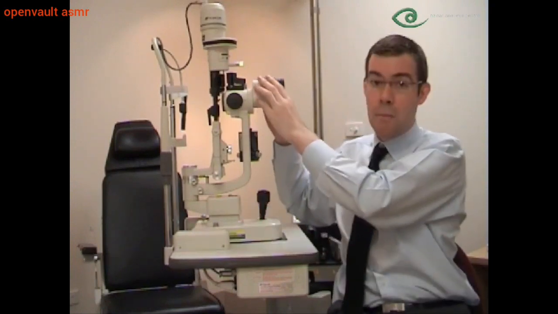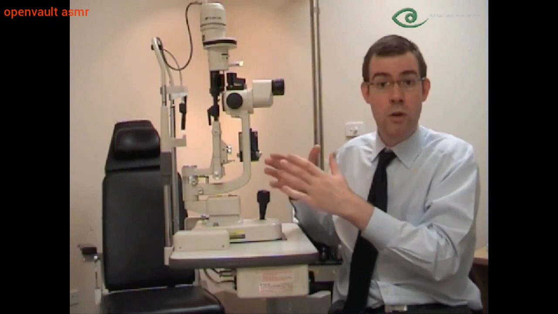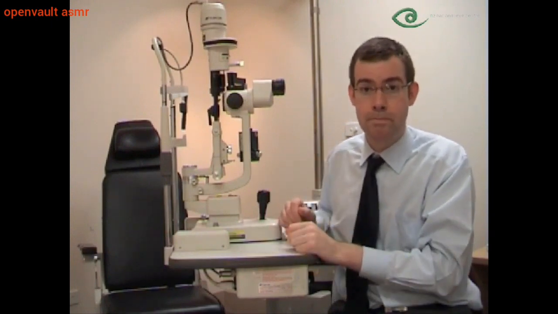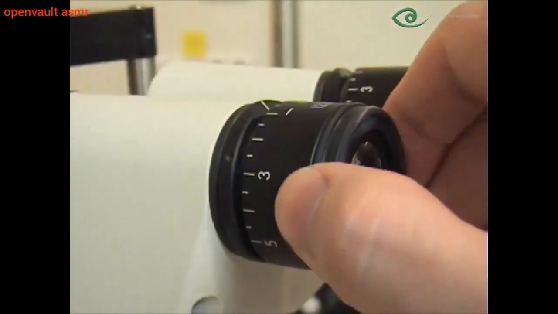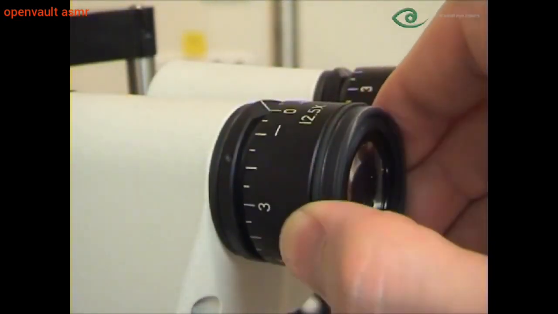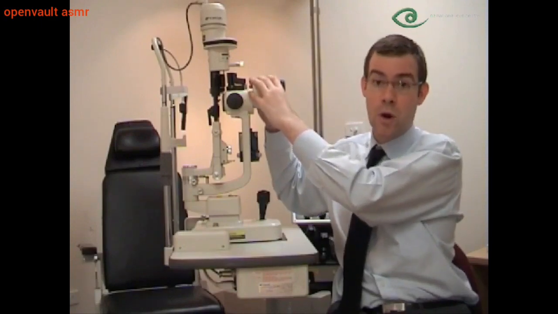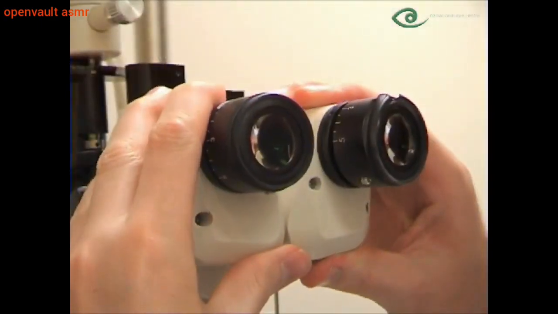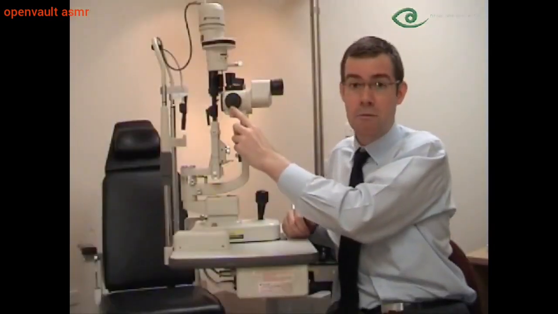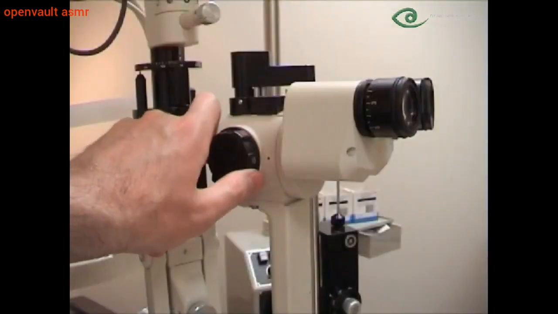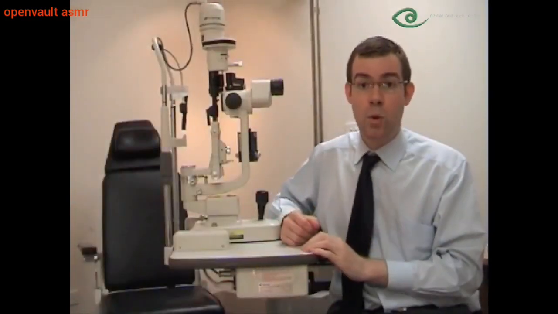The microscope is a binocular microscope. It has 2 eyepieces which converge, which give you a stereoscopic or 3-dimensional view. You can adjust for your own refractive error on each eyepiece by rotating the dial. Similarly, you can change the distance between the eyepieces to account for your own interpupillary distance by pulling them apart or pushing them together. You can adjust the magnification by rotating this dial. You want to start with a low magnification initially and then increase it at points of interest.